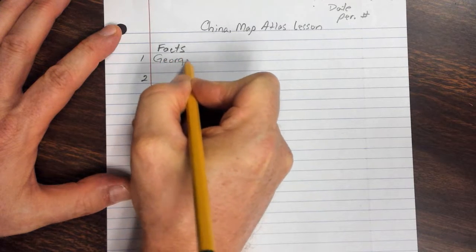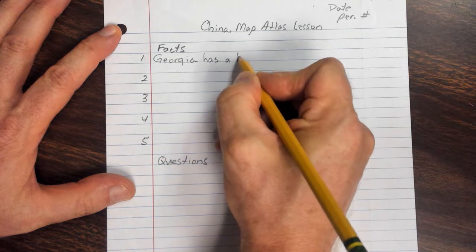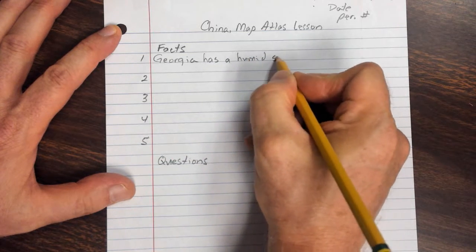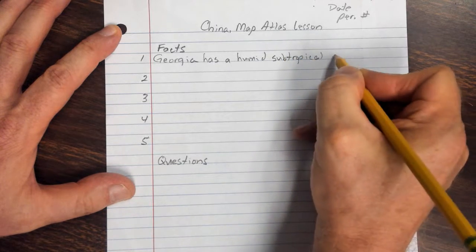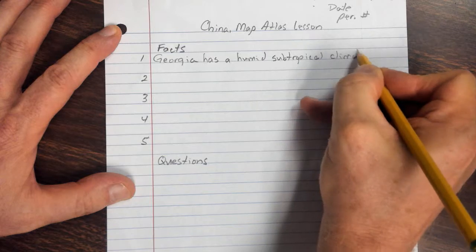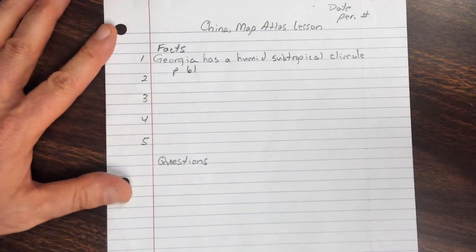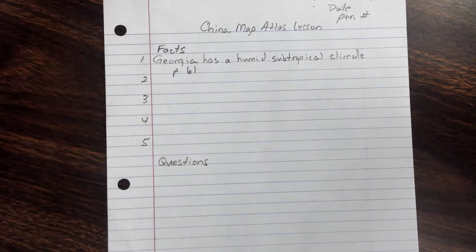And you write yours in as well. Georgia has a humid subtropical climate, and I got that from page 61. So there's your first fact. Georgia has a humid subtropical climate, page 61.